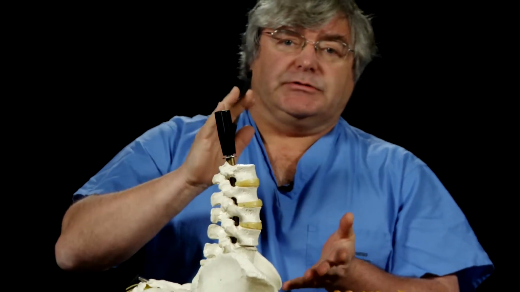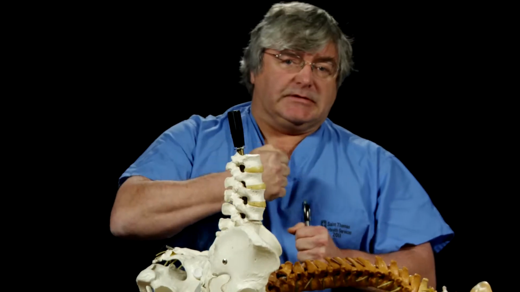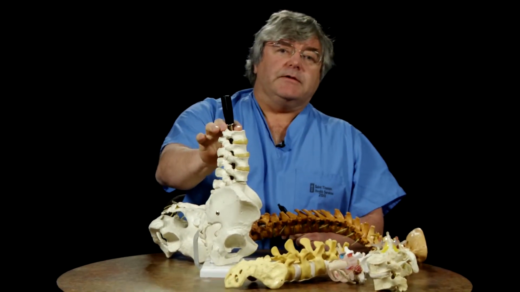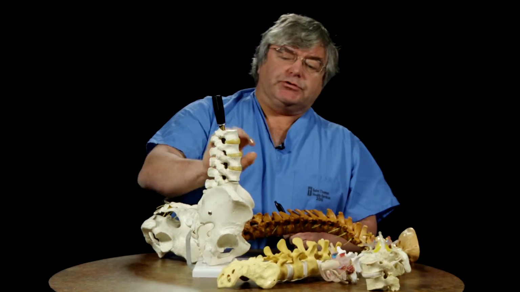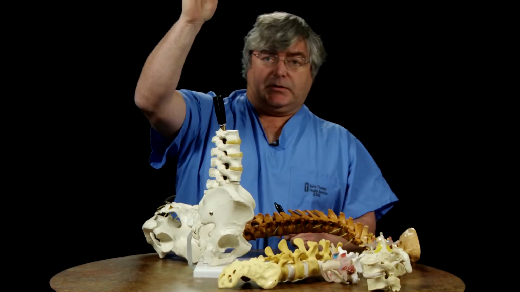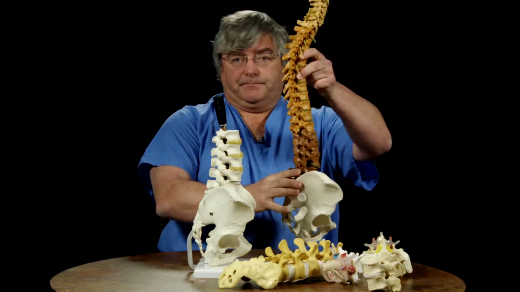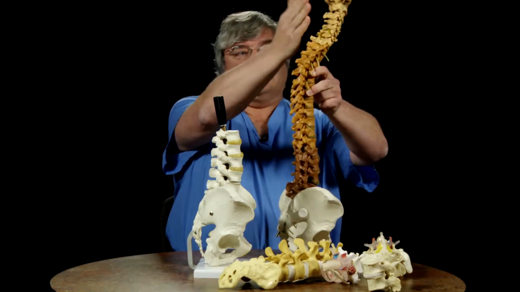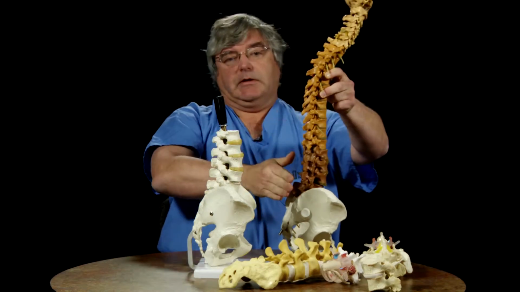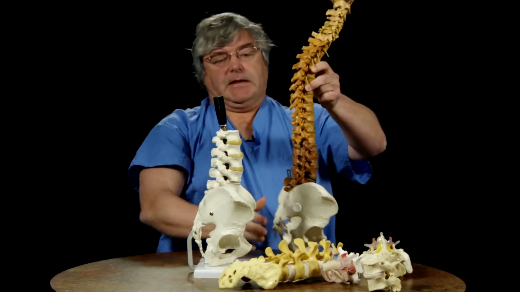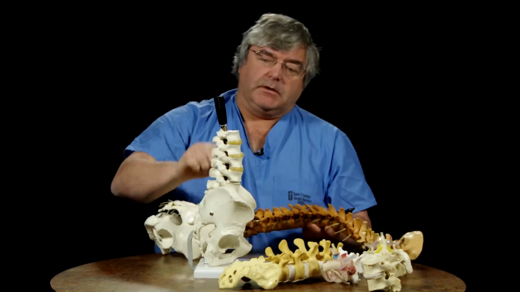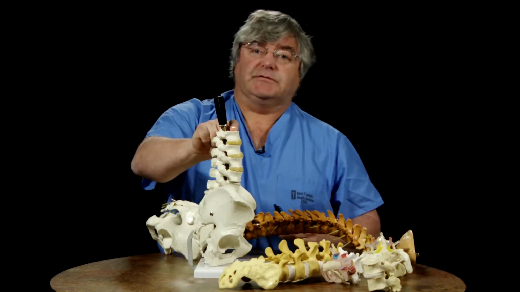Their purpose, for the most part, is to give a nice gentle cushion every time that you take a step, you twist, you turn, and so forth. These give just a little bit of cushion all the way up and down from your head, all the way down to your pelvic bone. So you have what is essentially a curve or spring this direction, and you have a cushion in your disc.